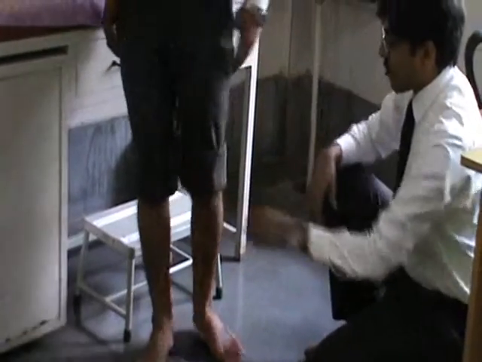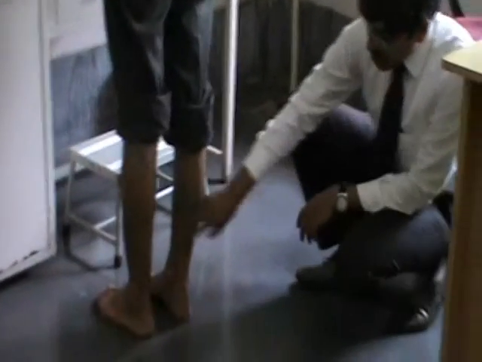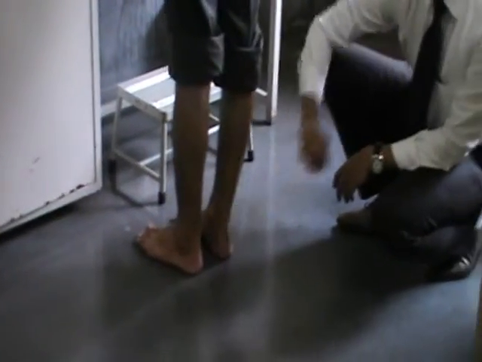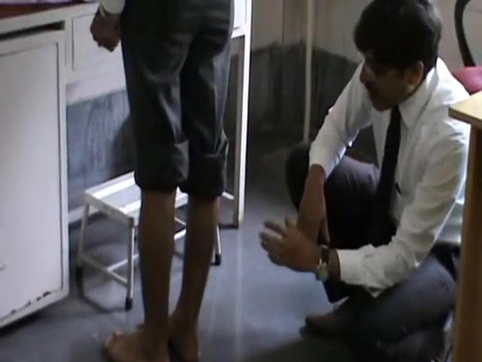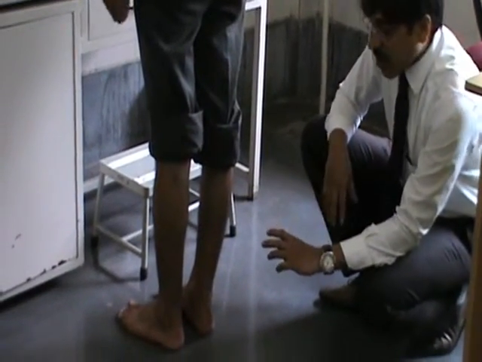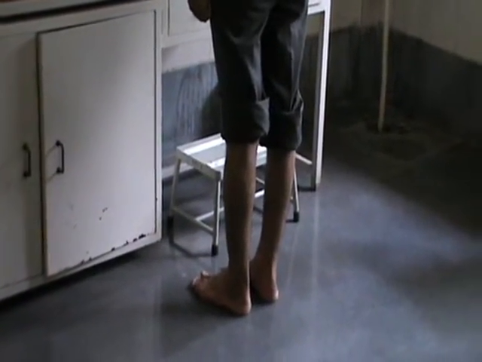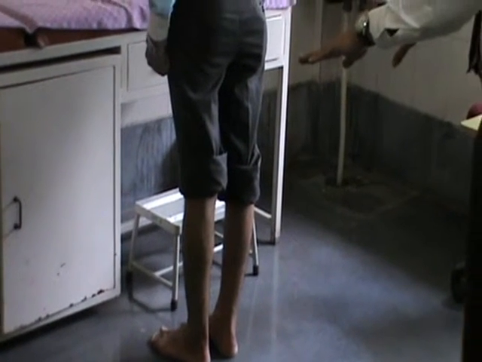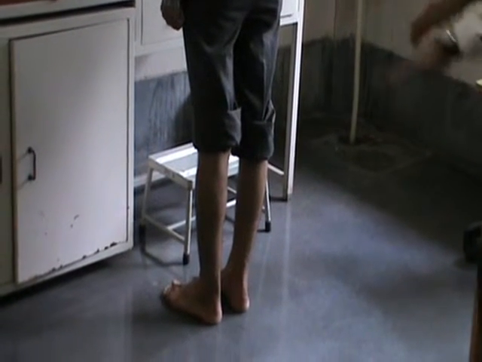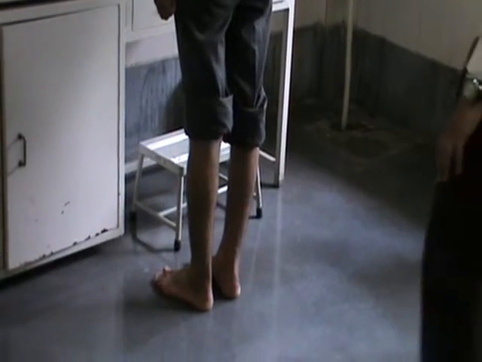Can you turn? From behind, see for any deformities in the heel, whether the heel is in varus or valgus position. Also, when you see from the back exactly, you should not see any toes. If the toes are more seen, that indicates there is a varus deformity in the foot.